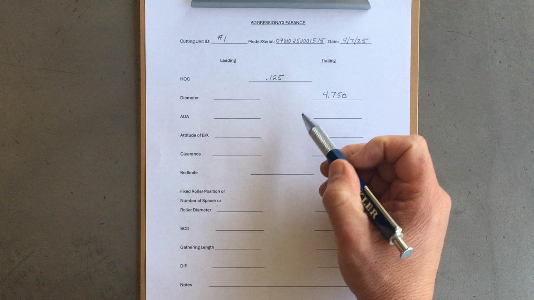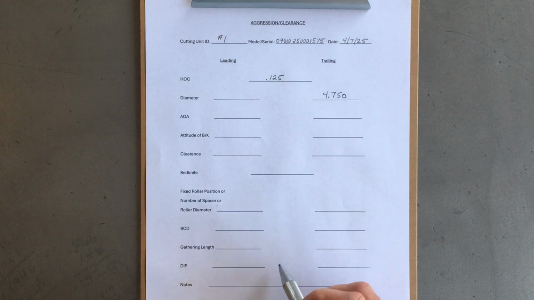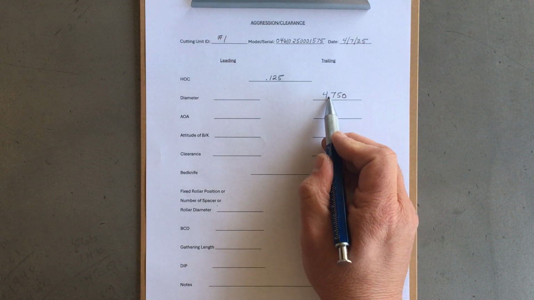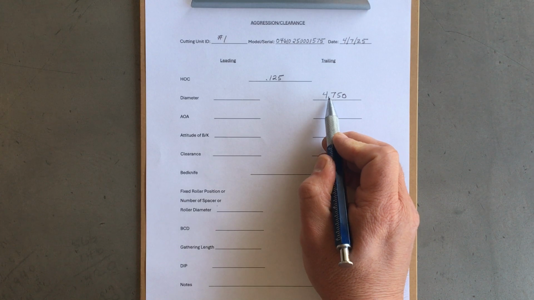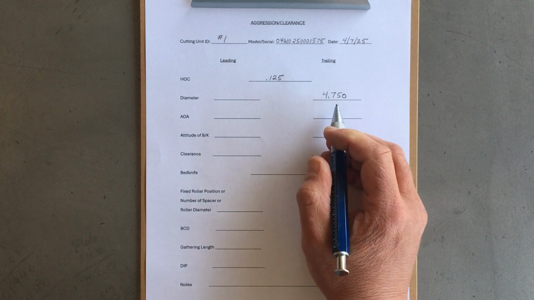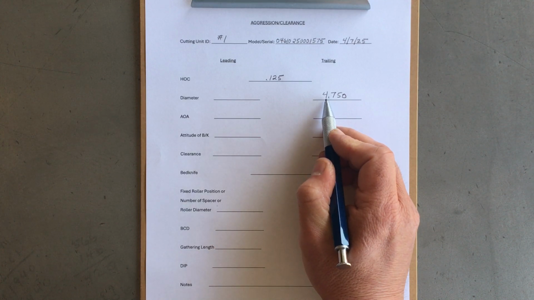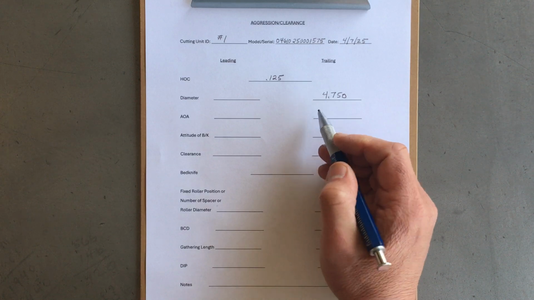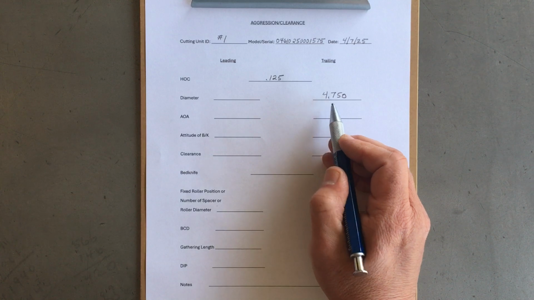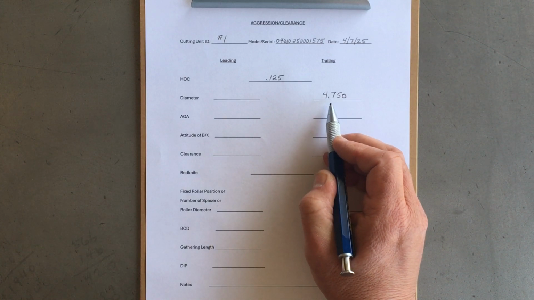In order to determine the BCD and the other aspects of the aggression, it is not necessary to have a very accurate diameter reading. There are reasons to have an accurate diameter reading when maintaining reel mowers, but when calculating the aggression, it's only necessary to have an estimate of the reel diameter.